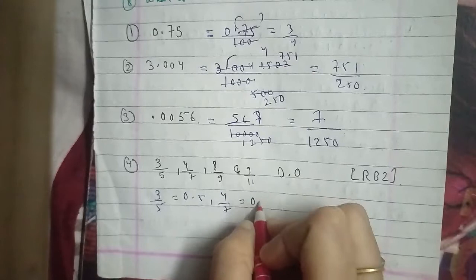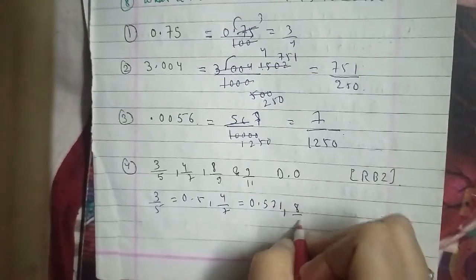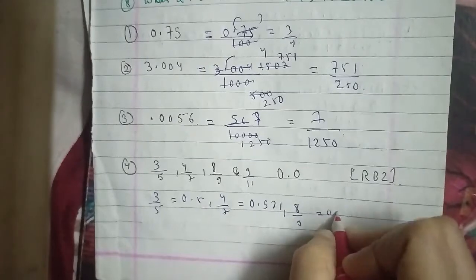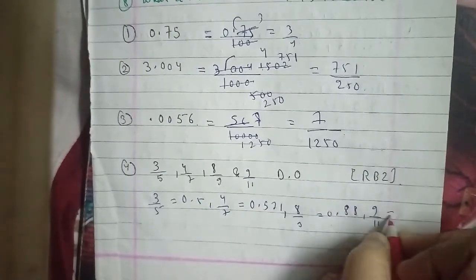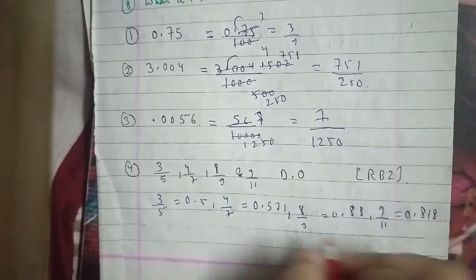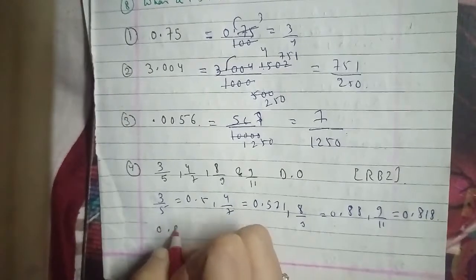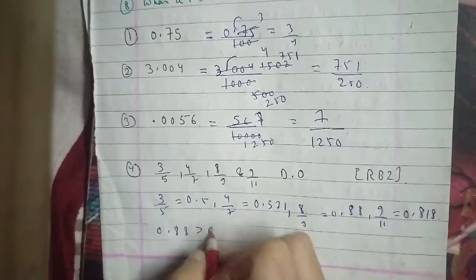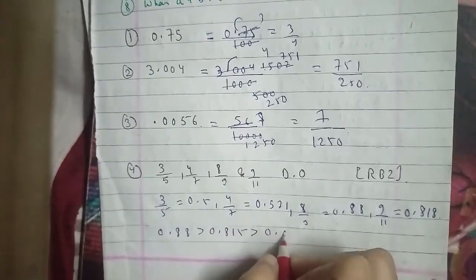Now we can say that 0.88 is greater than 0.818, greater than 0.6, greater than 0.571. So 8 upon 9 is greater than 9 upon 11, greater than 3 upon 5, greater than 4 upon 7.